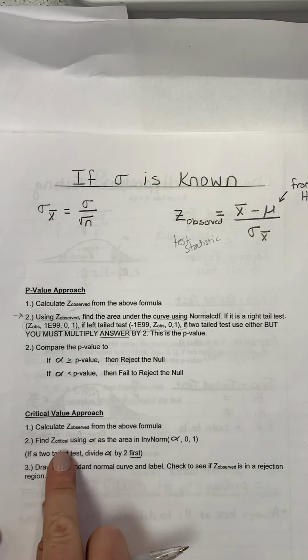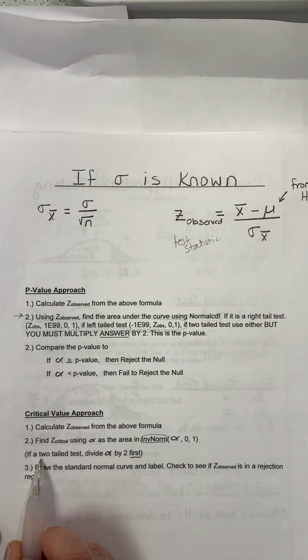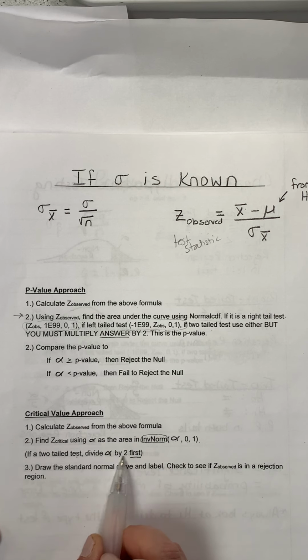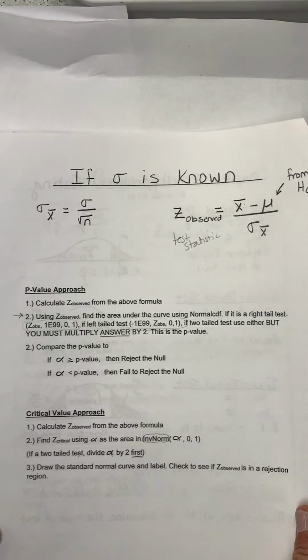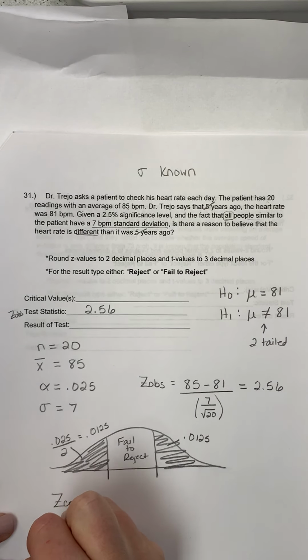Okay, sigma known. Let's find out how to find z critical. To find z critical, we use inverse norm. Alpha, 0, 1. But look, if it's a two-tailed test, what did we have to do? Divide alpha by 2 first. That's what we did here. So to find z critical, we're going to take inverse norm.